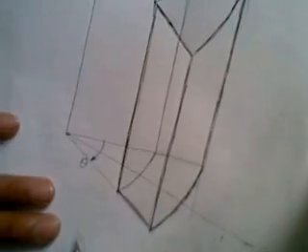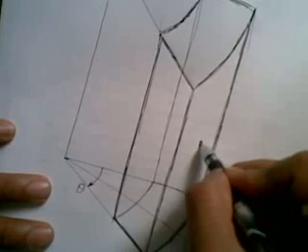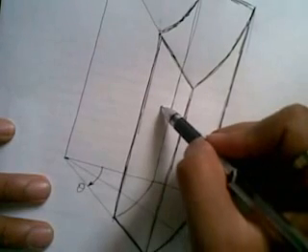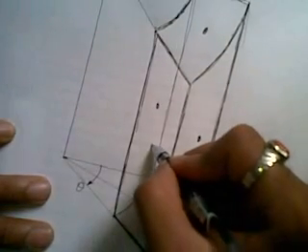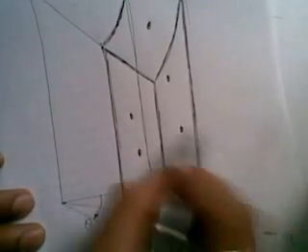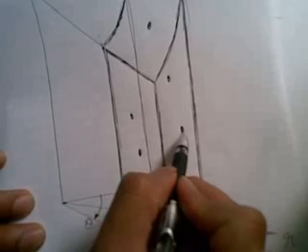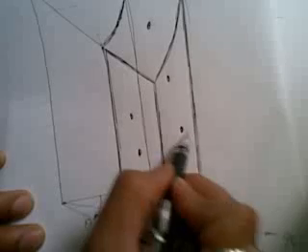Now we'll start by identifying the center points of each of the faces. Center point of this face, center point of the back face, center point of the top and the bottom, and this one and the opposite one. Okay, now normal stresses act perpendicular to a face, so we shall write one vector which points normally outward, normal to this face in the outward direction.